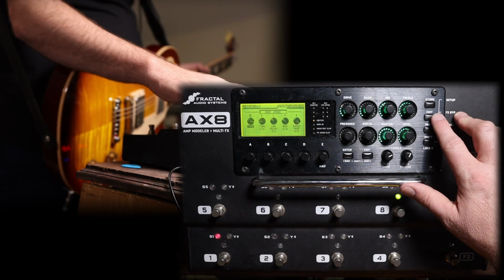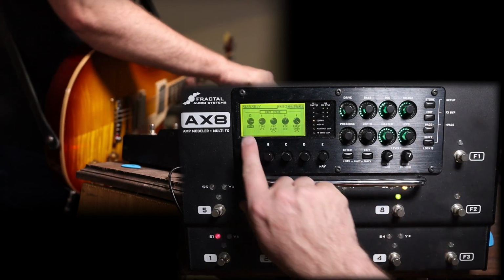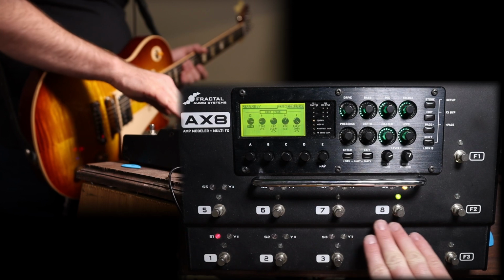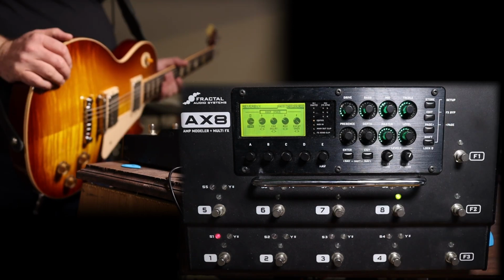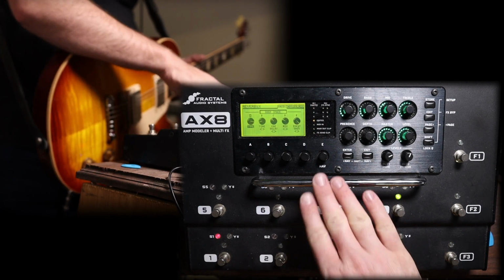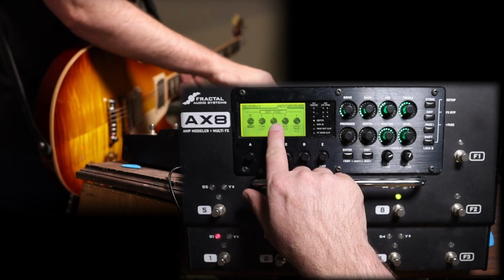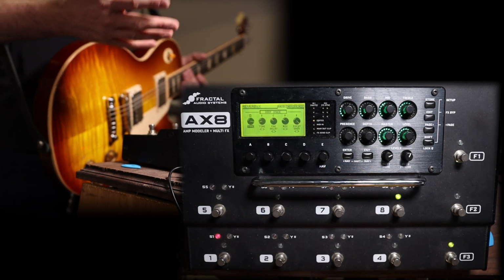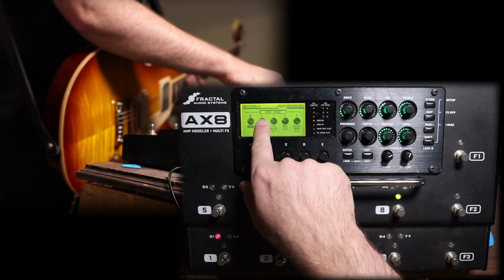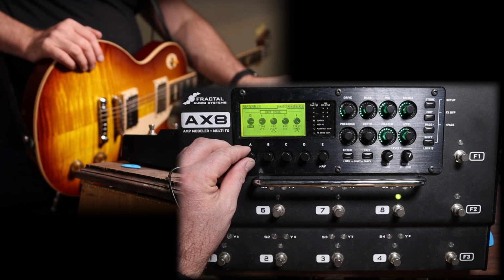Now, if you double push the edit button, that also changes your Y state. So even if you don't have an effect assigned to a switch, you can still get to your two different settings for that switch. So we've already determined that we can have pretty much whatever reverb and settings we want for that reverb. So my Y state is going to be more of a normal sound.